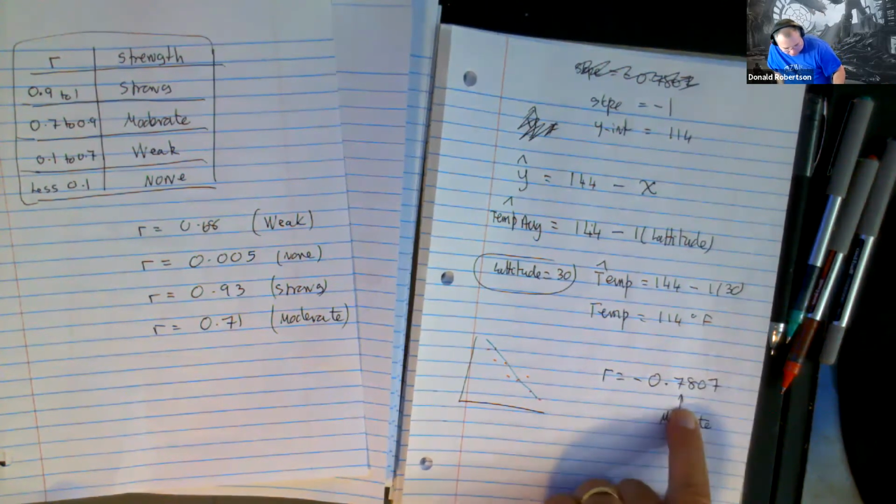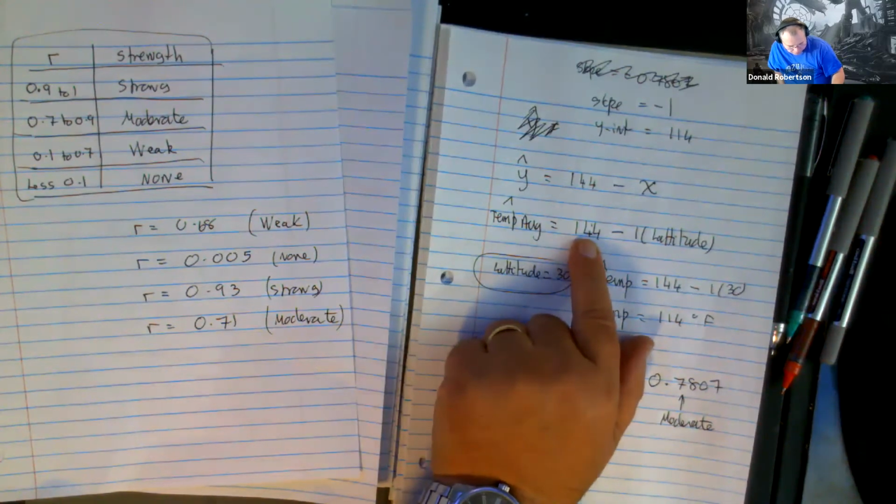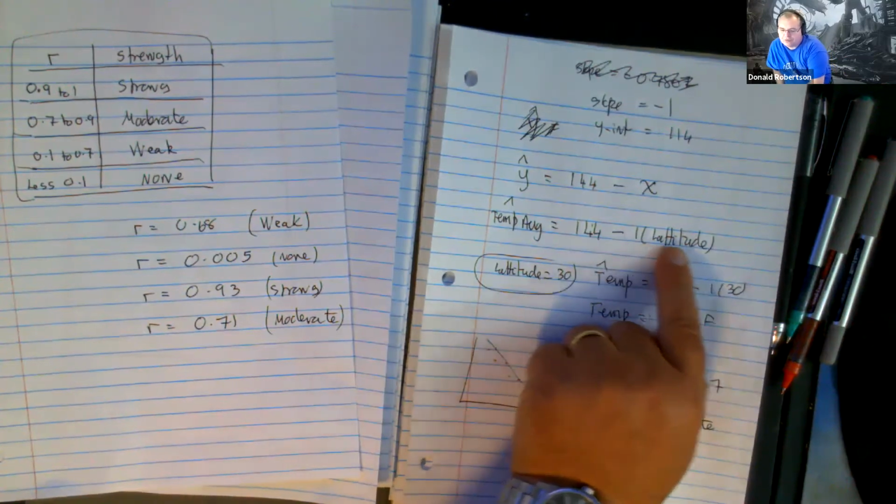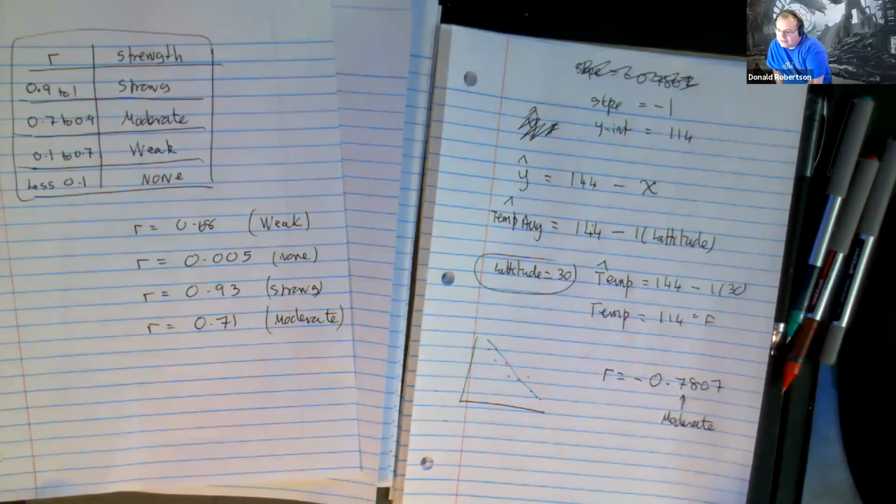The average temperature in August is 114, take away 1 times the latitude. Let's see if we can ask some questions about that. The y-intercept is 114 in this case. Right? What would that mean in the context of this story? What would the latitude have to be to get 114?